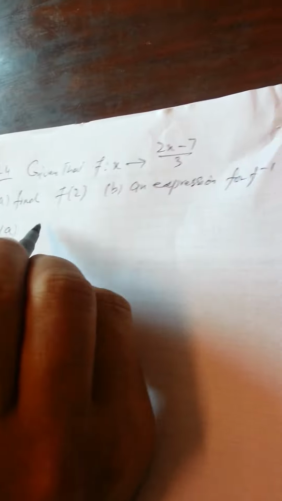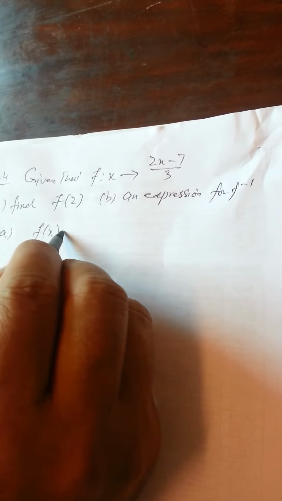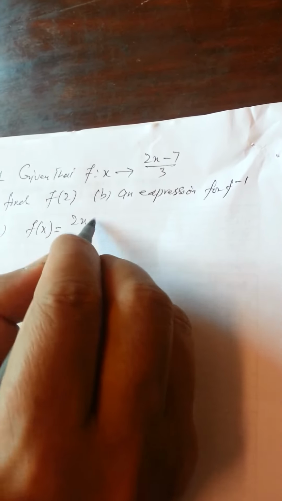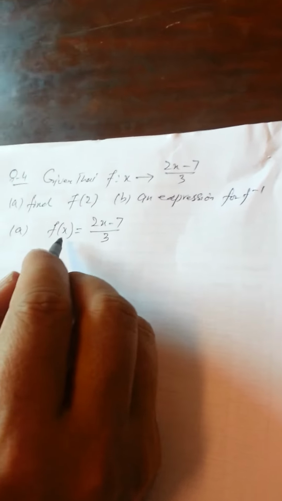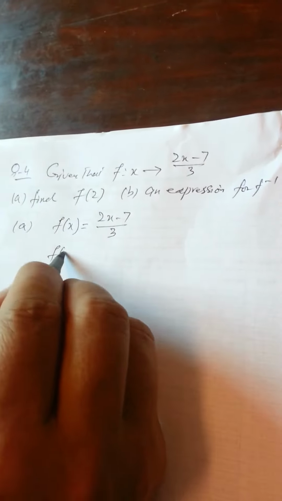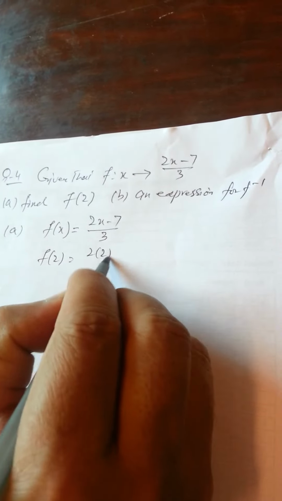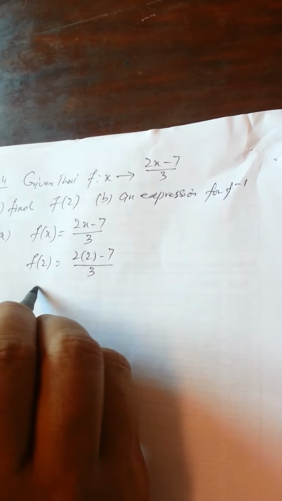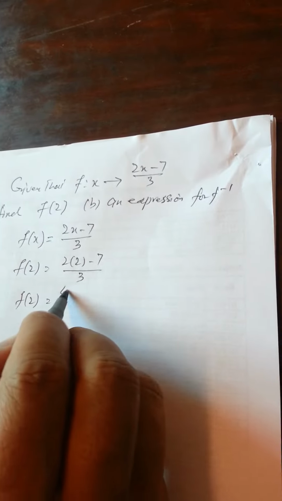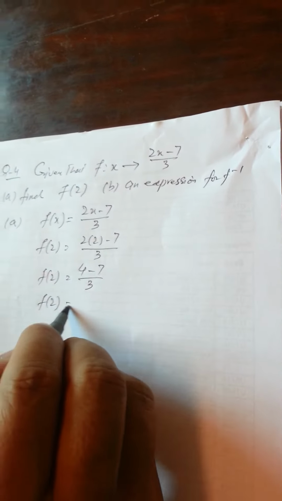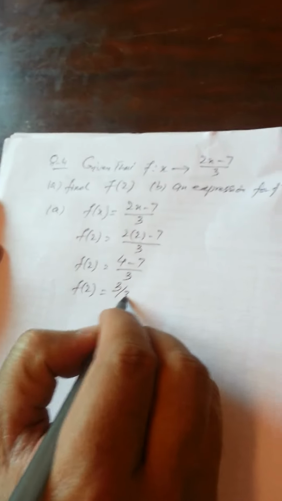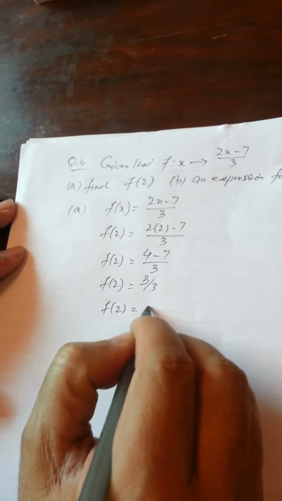For part A, take the given function which is f of x is equal to (2x minus 7) upon 3. Now replace this x with 2. F of 2 is equal to (2 times 4 minus 7) divided by 3. F of 2 is equal to 3 upon 3. F of 2 is equal to 1.